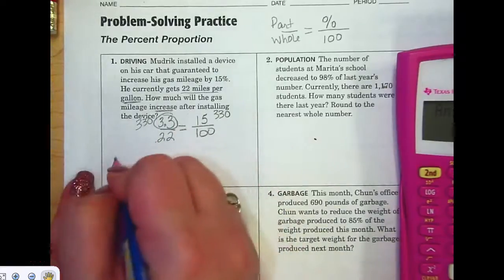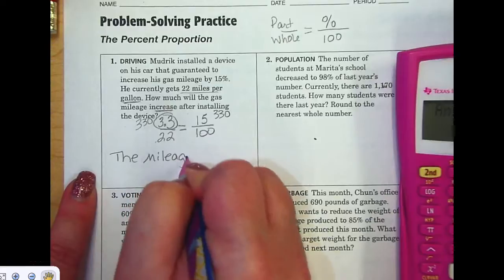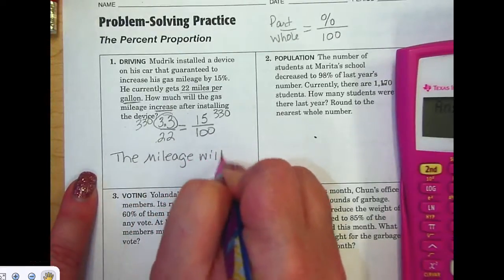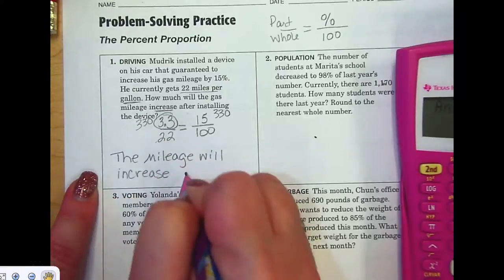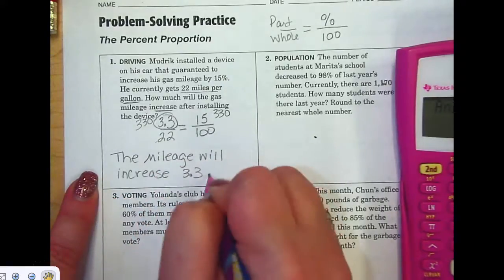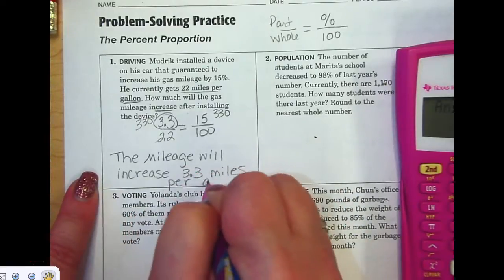So the mileage will increase 3.3 miles per gallon.